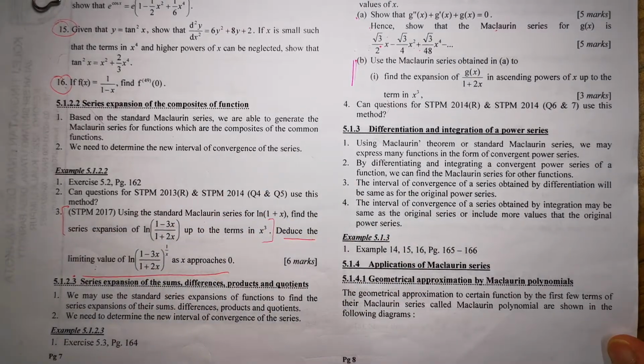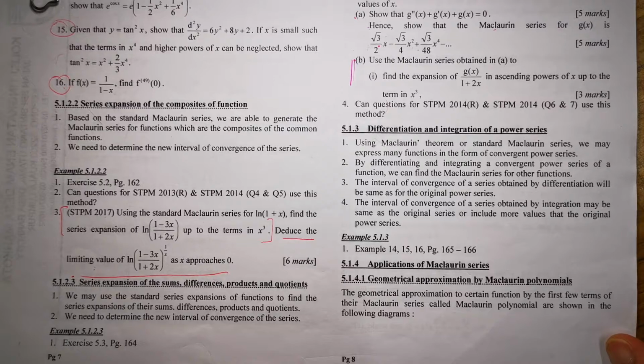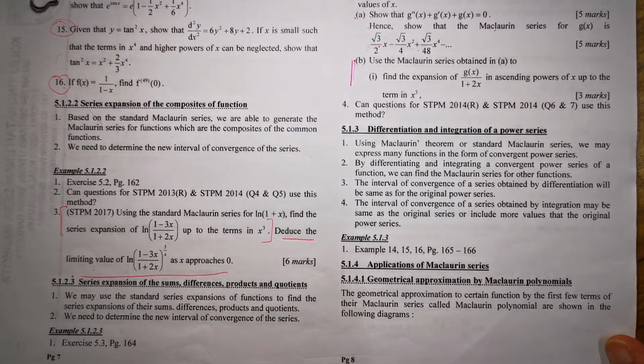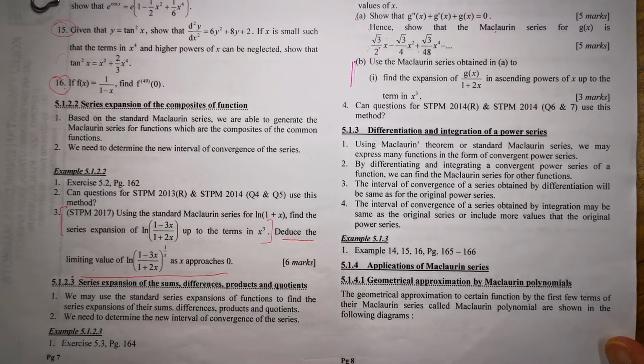It means we already have an expansion of a function. Then we differentiate the expansion, or we integrate the expansion, and we will get the expansion for another function. This is what we are going to do.